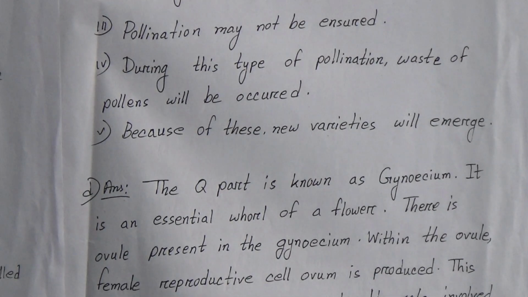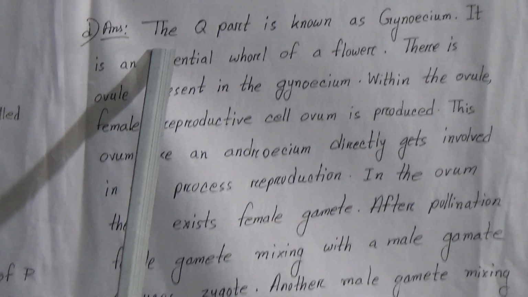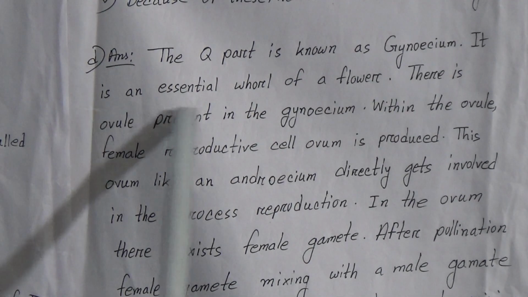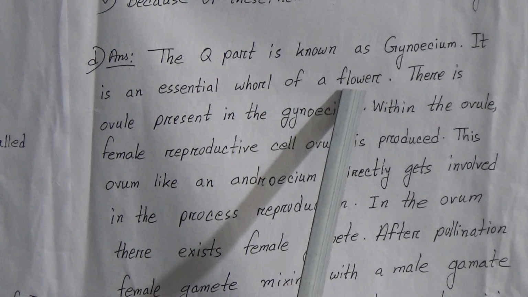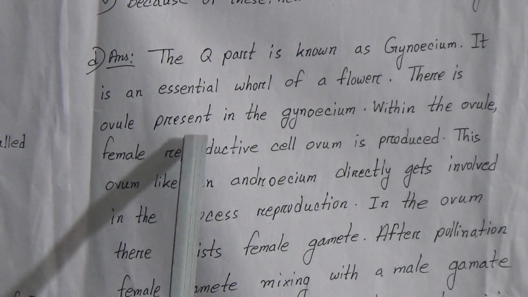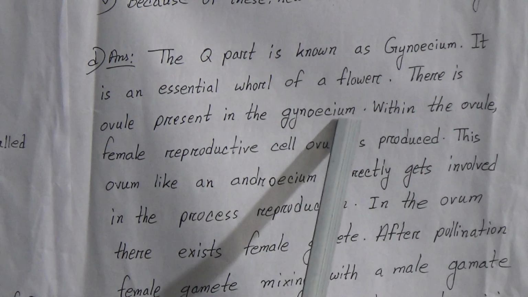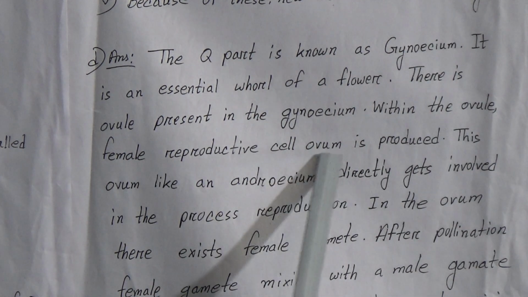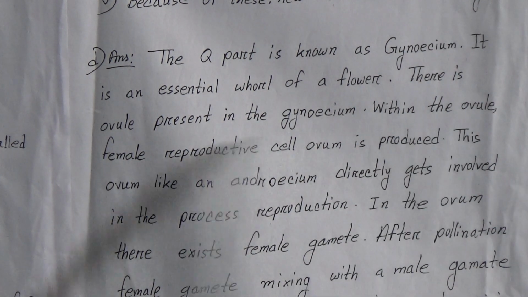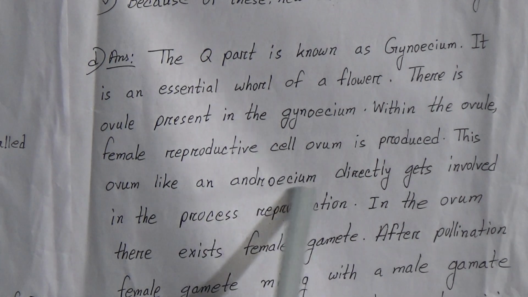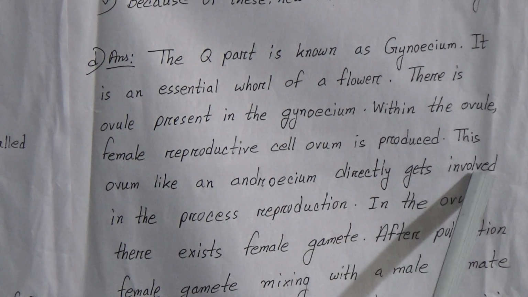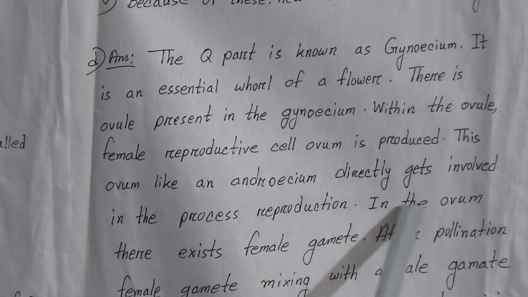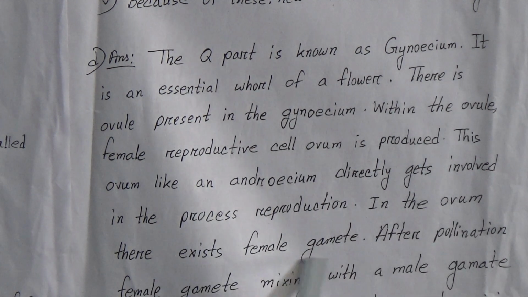Now the D answer. The Q part is known as gynoecium. It is an essential whorl of a flower. There is ovule present in the gynoecium. Within the ovule, the female reproductive cell, the ovum, is produced. This ovum, like an endometrium, directly gets involved in the process of reproduction. In the ovum there exists a female gamete.